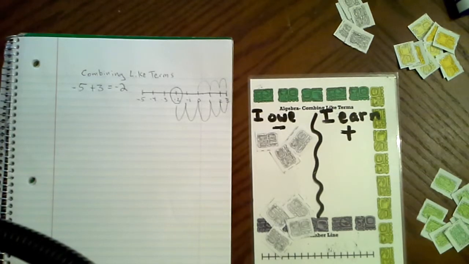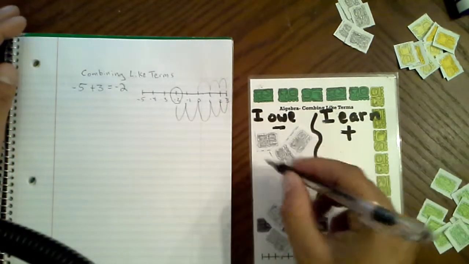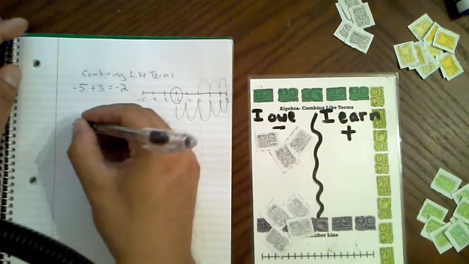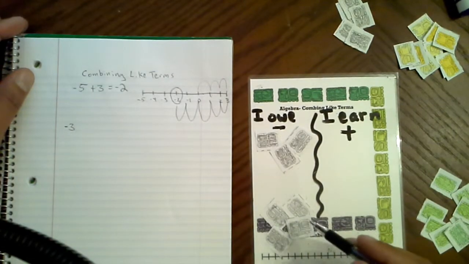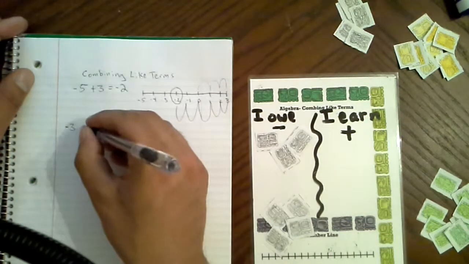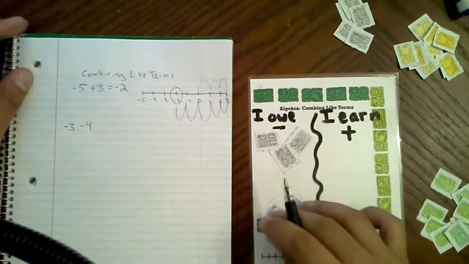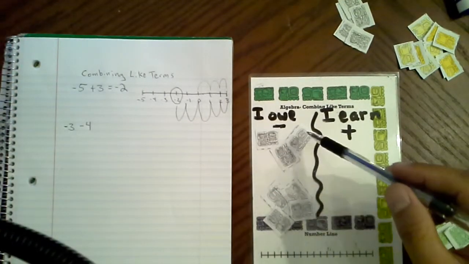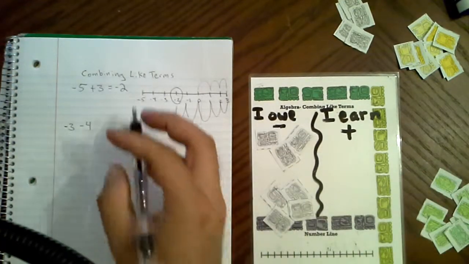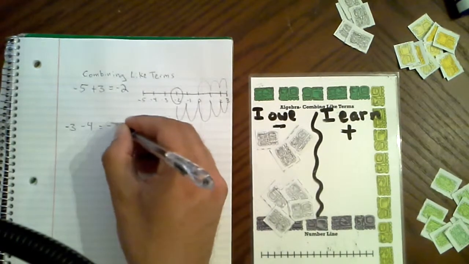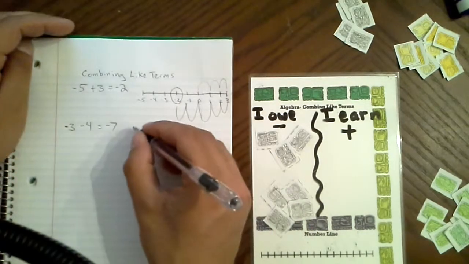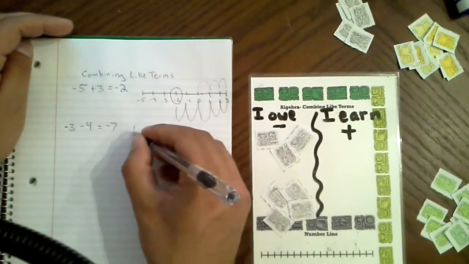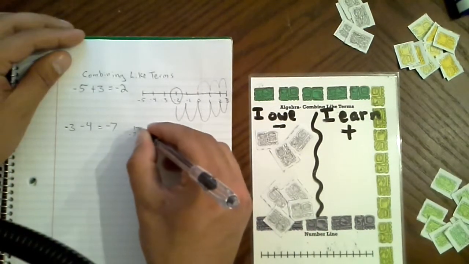What would that look like? Well, the first 3 would be -3. And then he lost another 4, so that would be -4. And at the end of the day, how much did he lose? He lost 1, 2, 3, 4, 5, 6, 7, which equals -7. If you put that on the number line, start out here at -7.